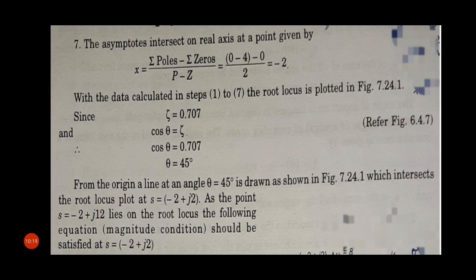See, with the data calculated in steps 1 to 7, the root locus plot is this, and given zeta equal to 0.707. We already know zeta is equal to cos theta. So if we put the value of zeta here, then cos theta is equal to 0.707, and from this we calculate theta.